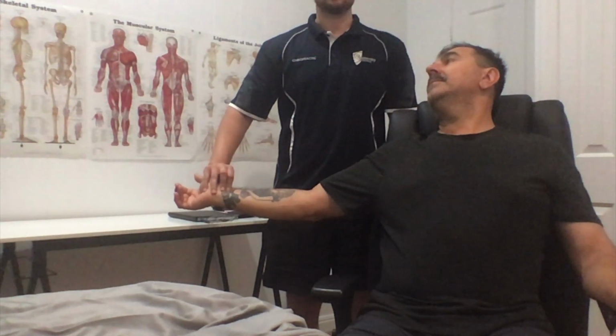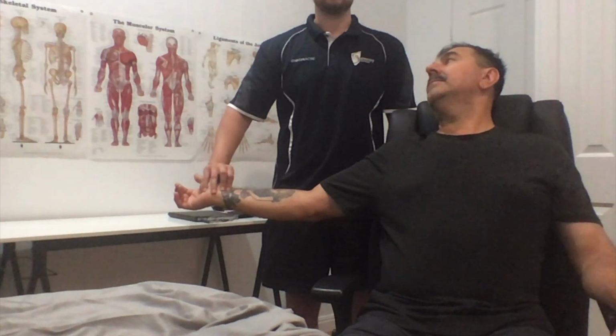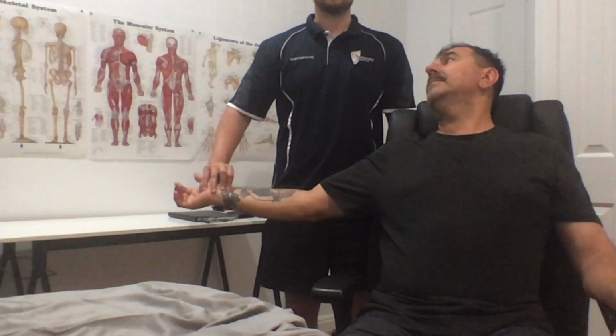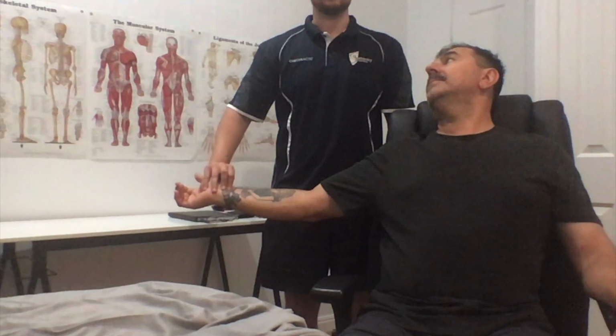Now, if this test was to cause a reproduction in the patient's symptoms with disappearance of the radial pulse, this test would be positive for thoracic outlet syndrome. This test is also considered positive if the examiner detects a significant decrease in the strength or complete disappearance of the radial pulse while conducting the test.